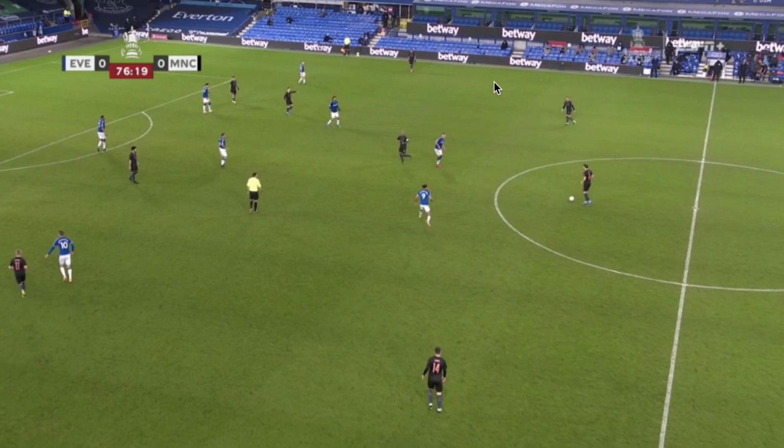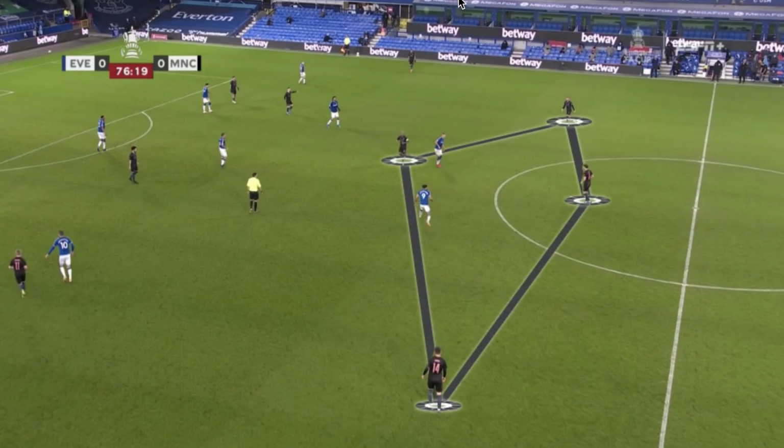So the last picture here, again attacking the low block, trying to move through the thirds over the course of the video. We have our 3-1 build-up shape with a single pivot affecting the two center strikers from Everton, narrowing their positioning, and then opening up the half spaces for Manchester City to then dribble and progress through, whether it be Laporte or Kyle Walker.